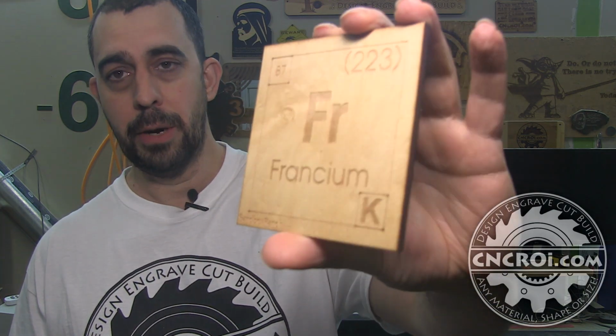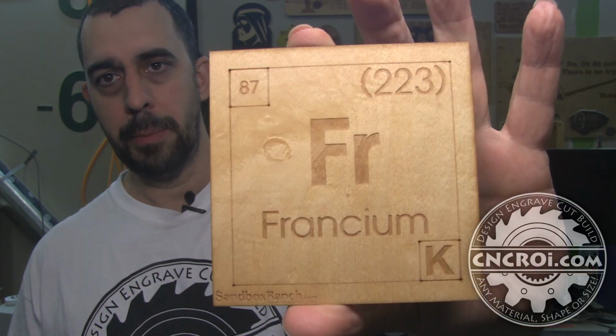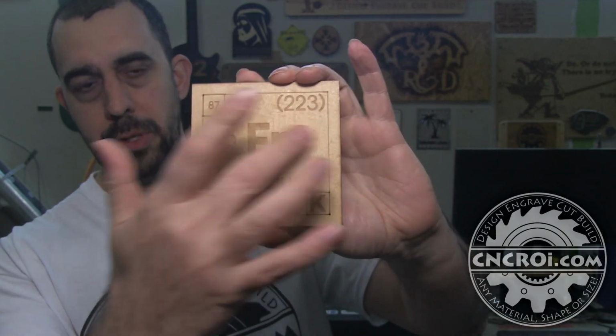When it comes to making custom coasters, we can literally make it out of any material, any size, any shape, any design profile, and any quantity. So your options are honestly endless with us. Here's an example of a simple one that we make from my other company, sandboxranch.com. These are element coasters. So the customer picks which element they want, and we make the coasters from that.